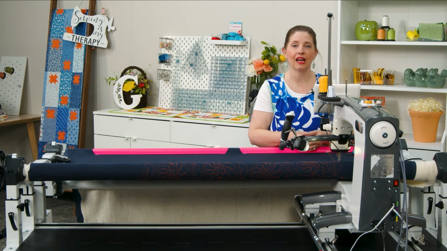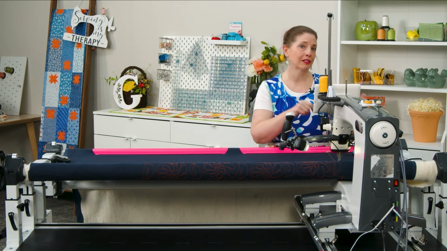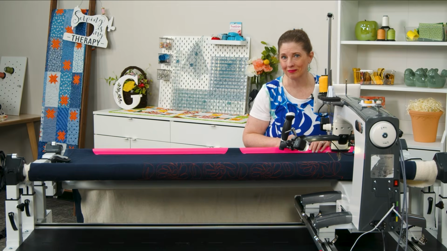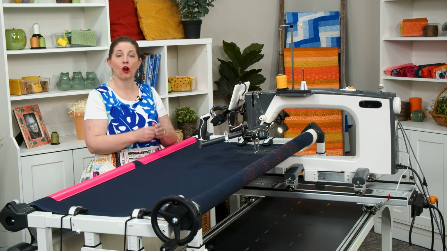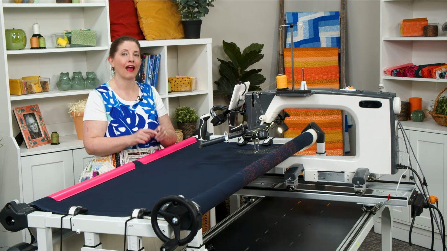Throw these in your designs, and I'd love to hear in the comments below your experience with basic swirls and maybe how you've used them. Let's go and do our first change to that by learning how to do the swirl and hook.